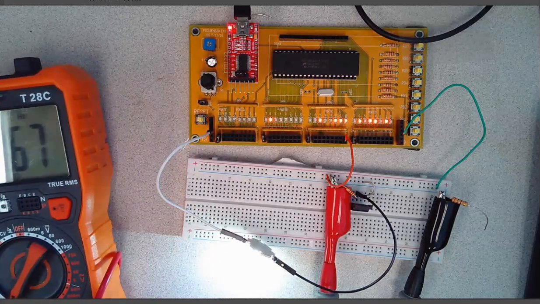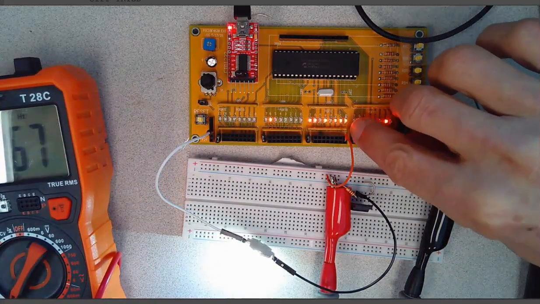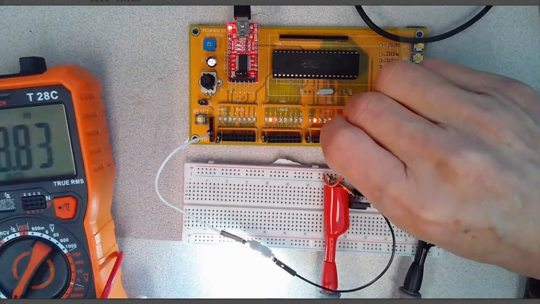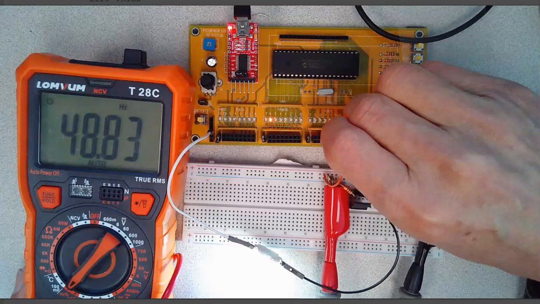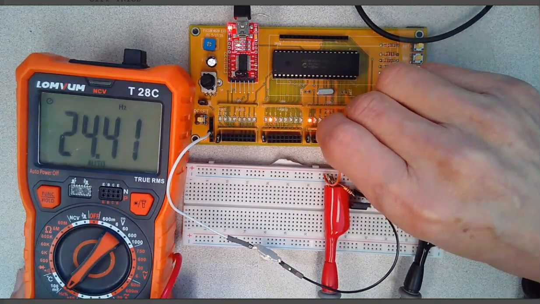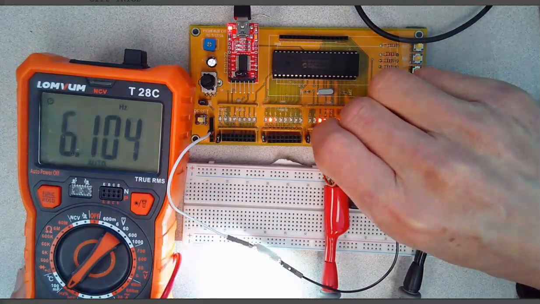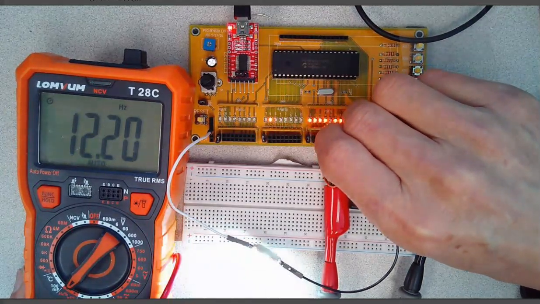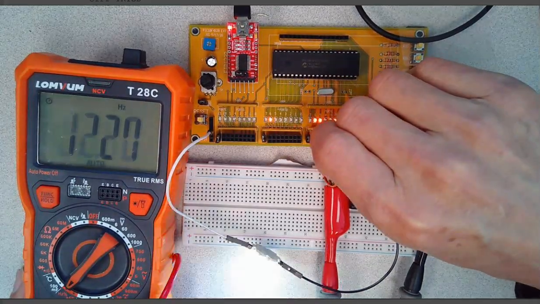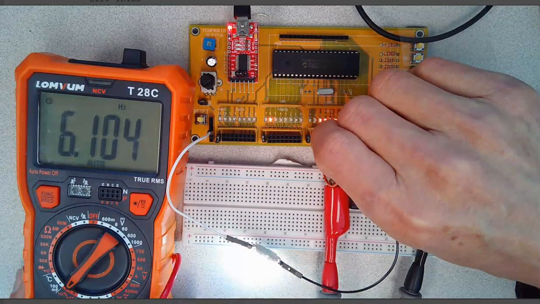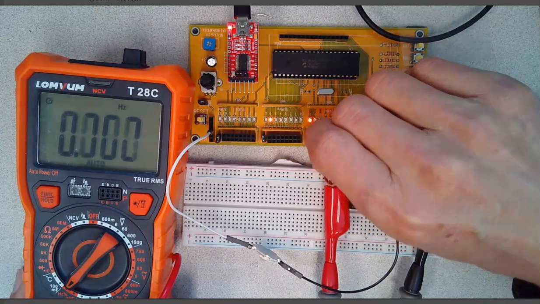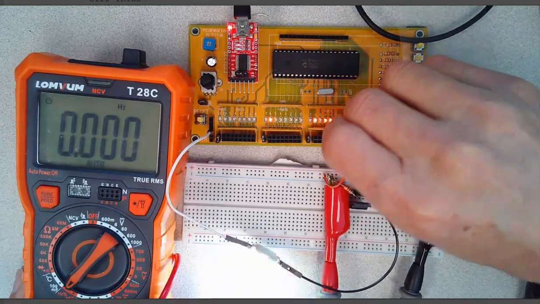If you want to see it blink, this is what counting does in port C. Each pin is divided by 2. So first was 98 Hertz, here's 48 Hertz, 26 Hertz, should have that 13 Hertz, see the light blinking, 6 Hertz, 3 Hertz. Anyway, that's the light blinking.